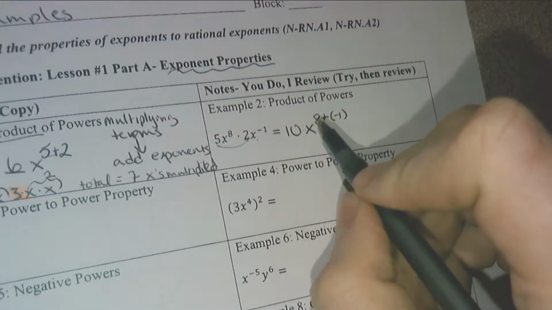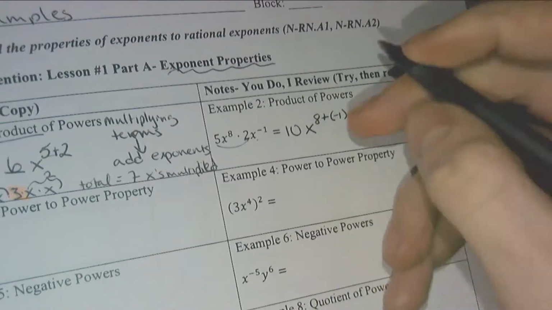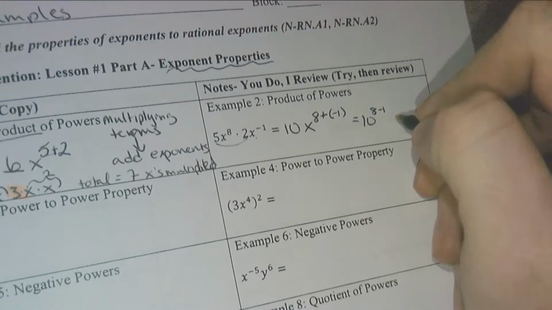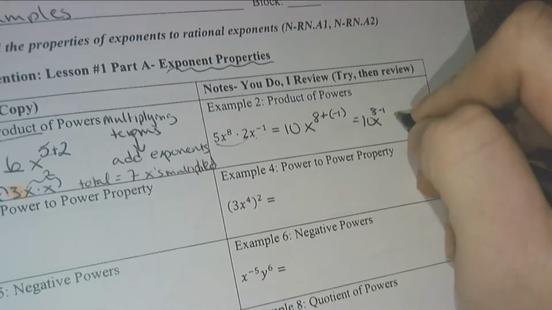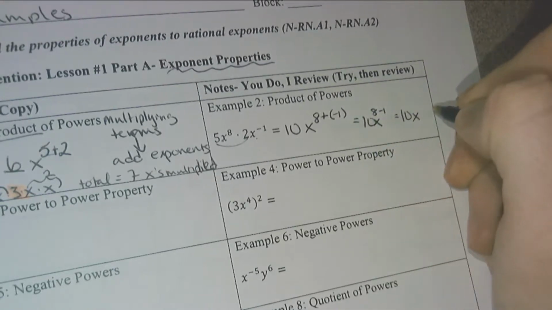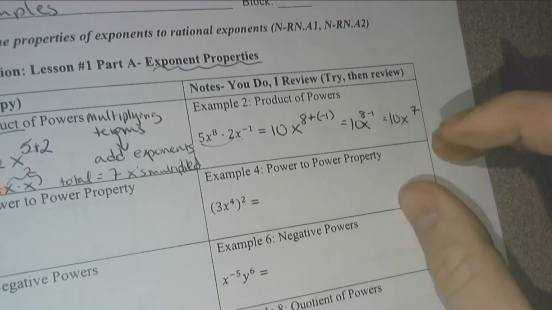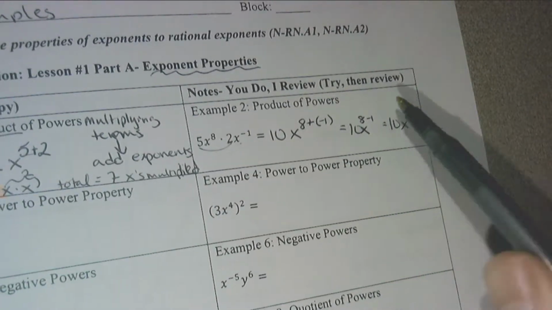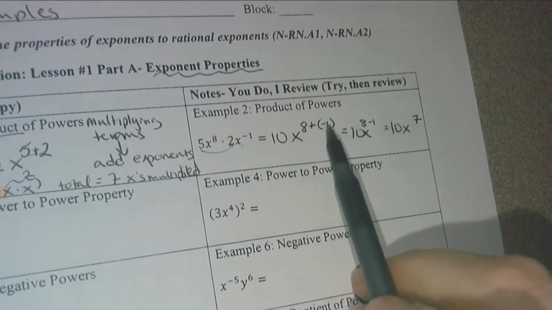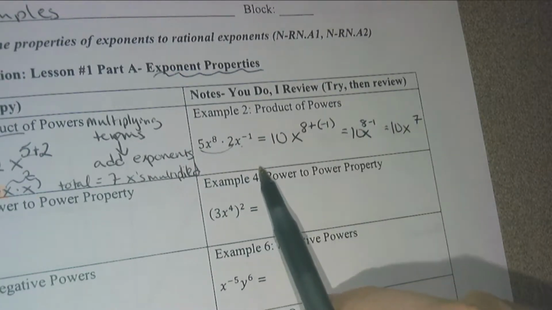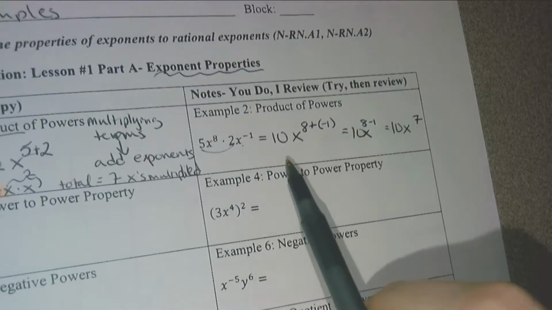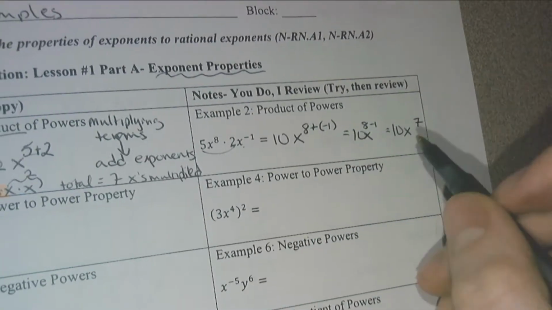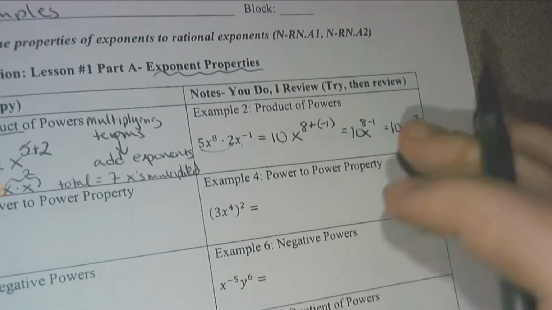And okay, so I'm adding a positive to a negative. That's just going to be 10 x to the 8 minus 1, which is the same as 10x to the 7th. So here we used our rule, which was adding the exponents to make this a lot simpler rather than writing out 8 x's and a negative 1x, which is, we'll find out, a divide by x, canceling it to get to x to the 7th. All right.